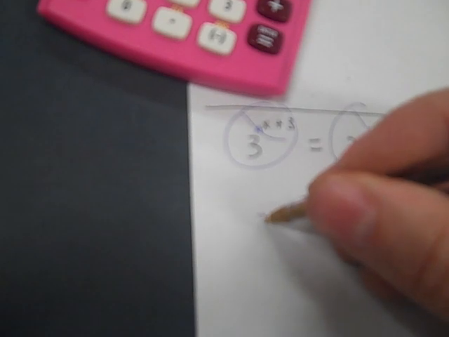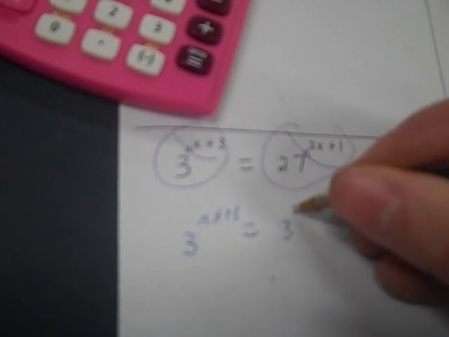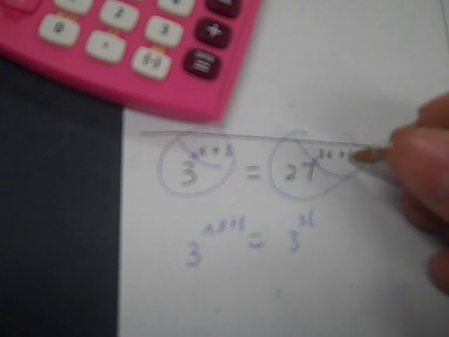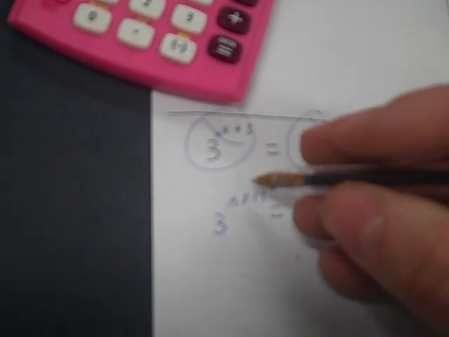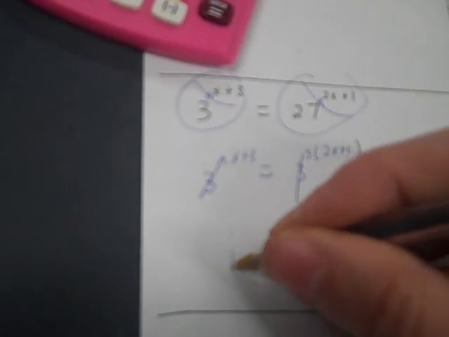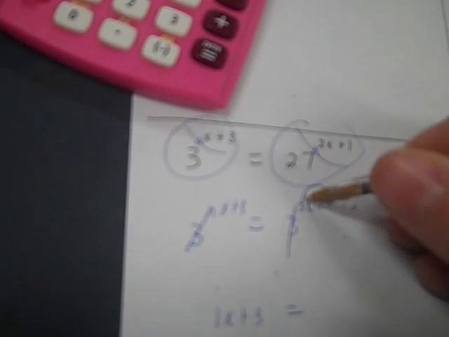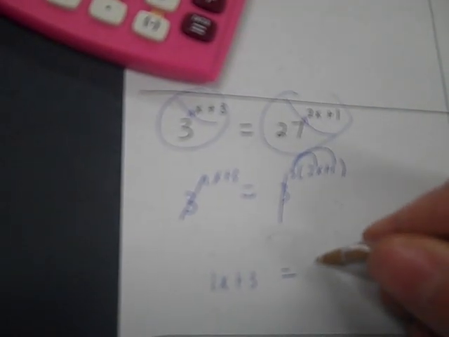So we keep this the same. We want the 3 to stay. 27's got to go. We replace 27 with 3 to the power of 3. And then I put a parentheses with the original exponent. Okay. All right, we can cancel those 3s. So on this side we have 1x plus 3. And on the other side I distribute 3 to 2x and 3 to 1. So it's going to be 6x plus 3.